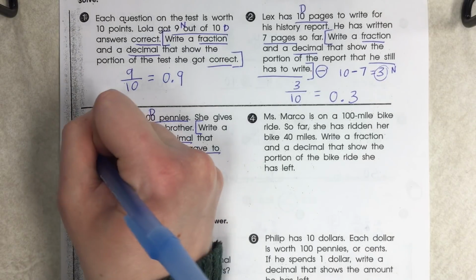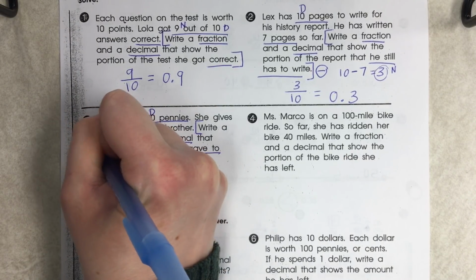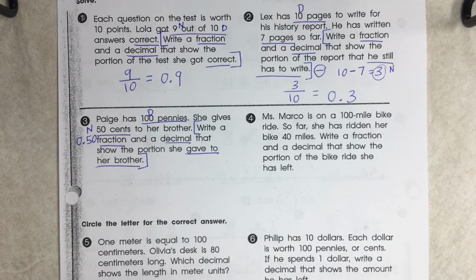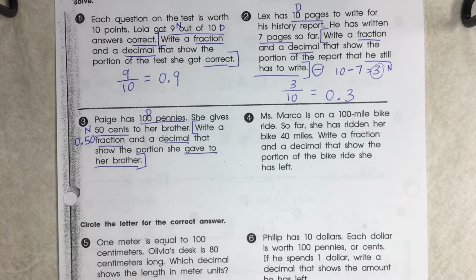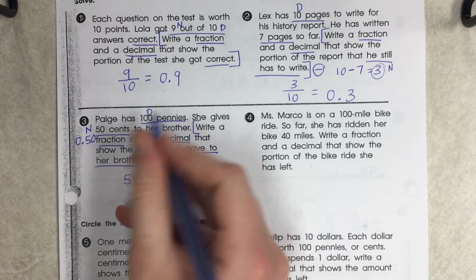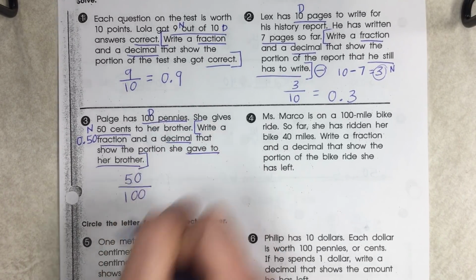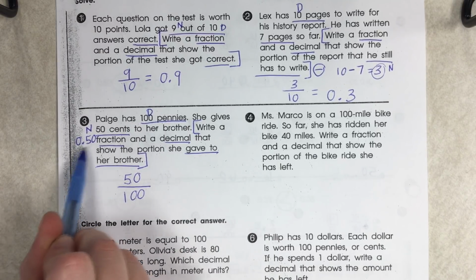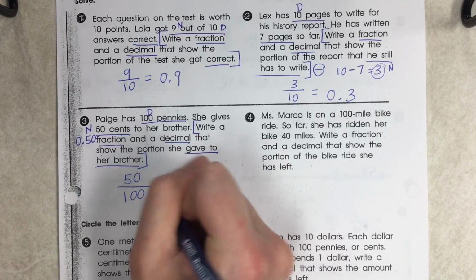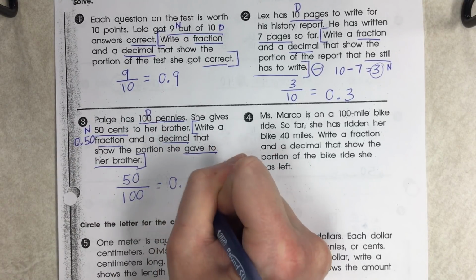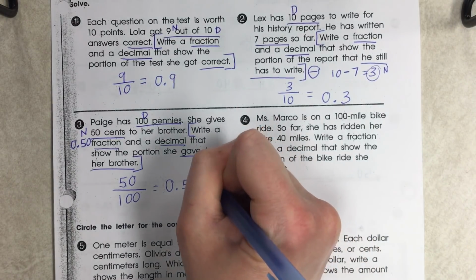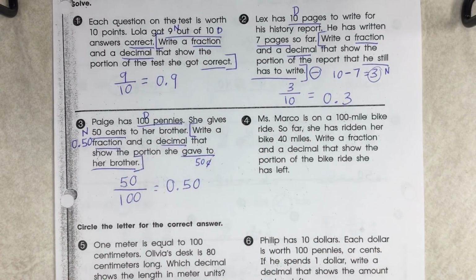Another way of saying 50 cents is like saying 0.50, because we put cents in decimals. That would be 50 cents, or 50 hundredths. So my numerator is going to be 50. My denominator is 100, 50 hundredths, and that makes sense because I wrote 50 cents in standard form over here. So my decimal should match that, 0.50, 50 hundredths, or another way to write this is 50 cents.